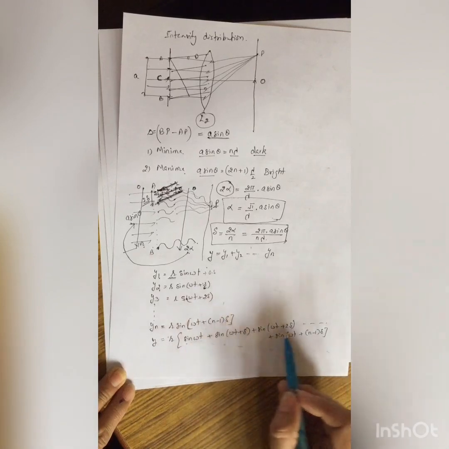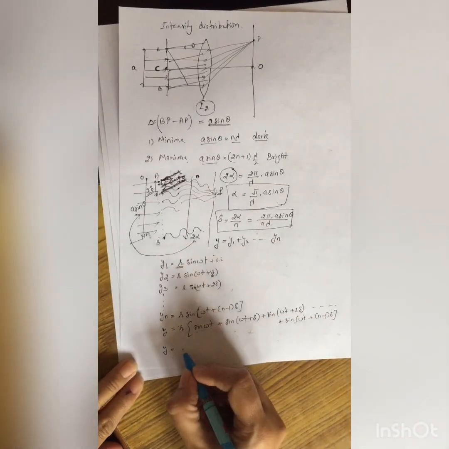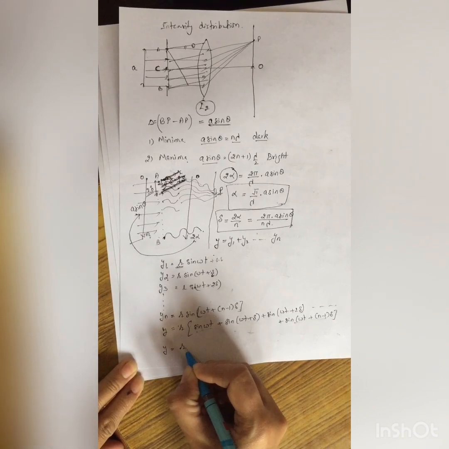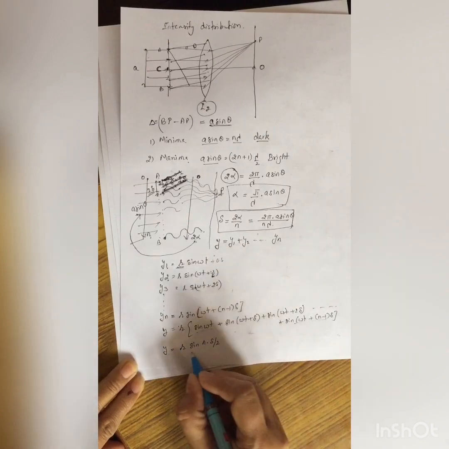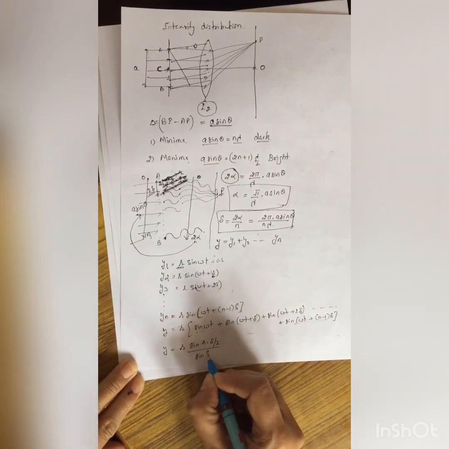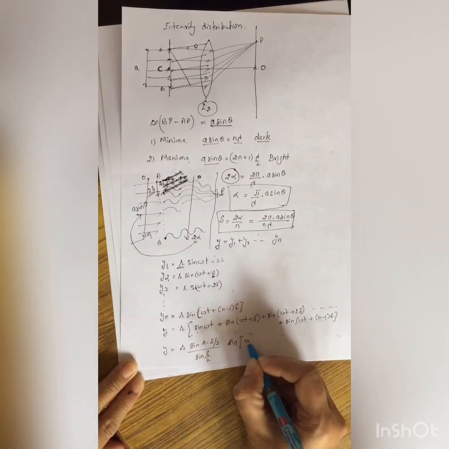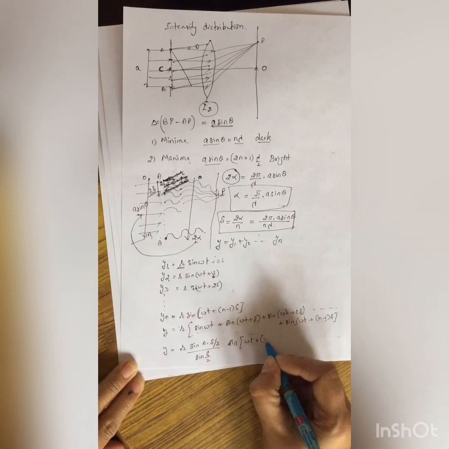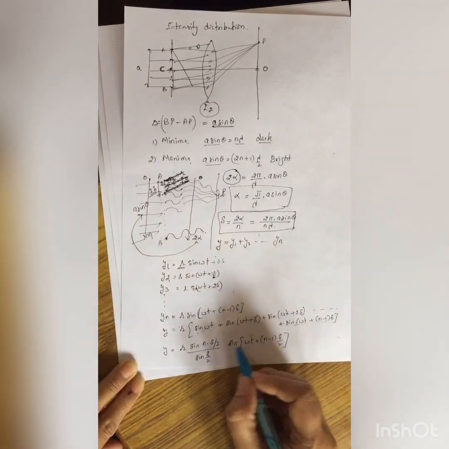This sequence of sines can be written as y is equal to r sin(n delta by 2) divided by sin(delta by 2), multiplied by sin(omega t plus (n minus 1) delta by 2).